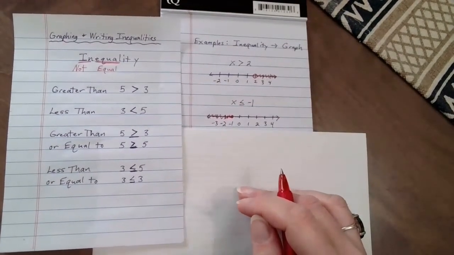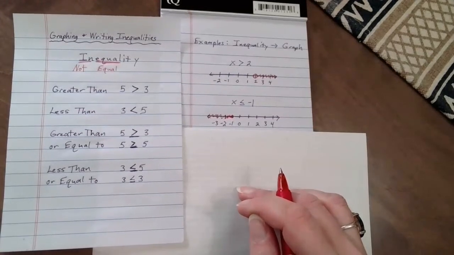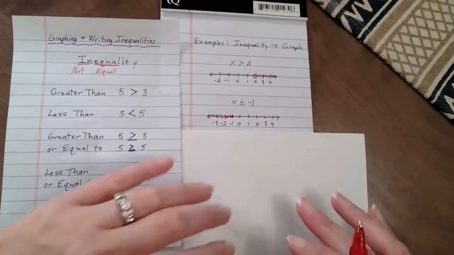All right. Pay attention to the details here. I know that can be difficult to focus on sometimes, but that is truly key.